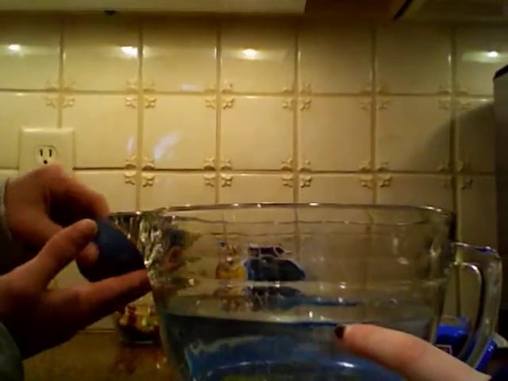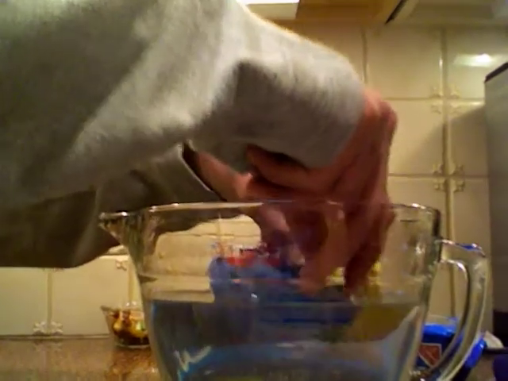Okay. So, do you see those two lines? This is where the starting level of the water is. Now watch when we put in the boat and it floats. The water goes right up to about that second blue line.